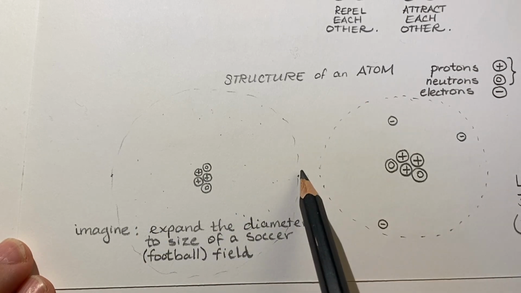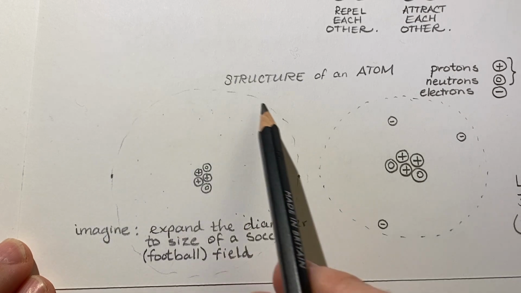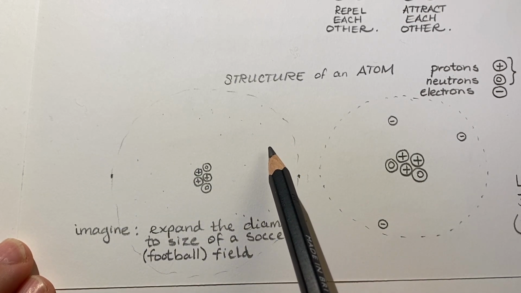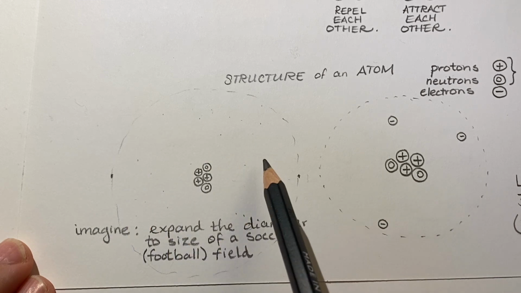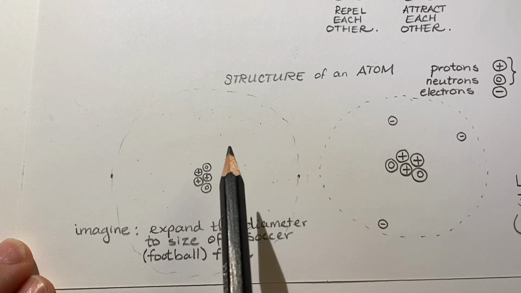Okay. Now, so we have taken this area in which these electrons can exist, but we expanded the diameter to be close to something like a soccer field.